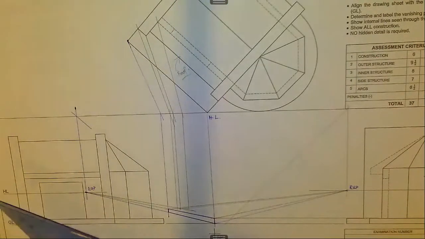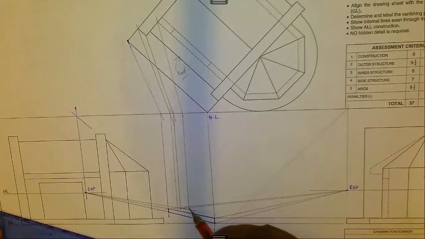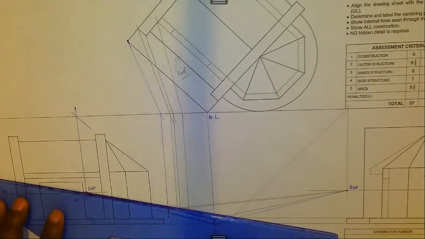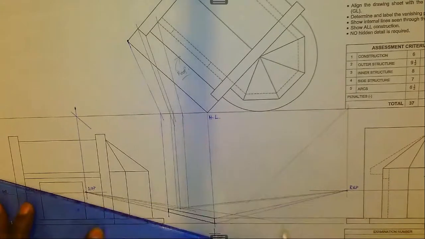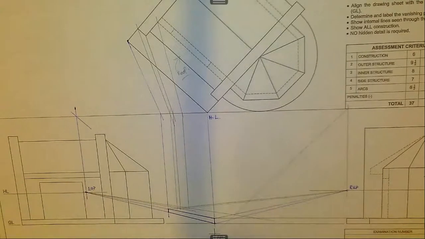The moment you have created this point, you take it now to the left vanishing point, because already there is a line which is going to the right. We have got something like this.